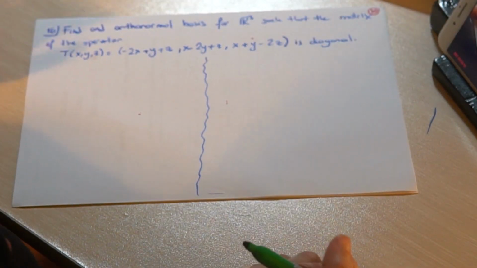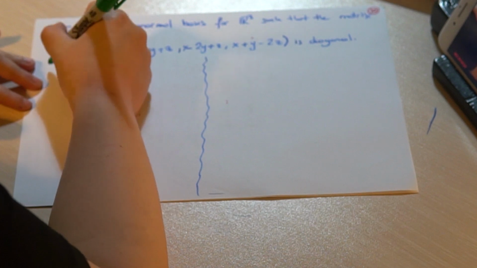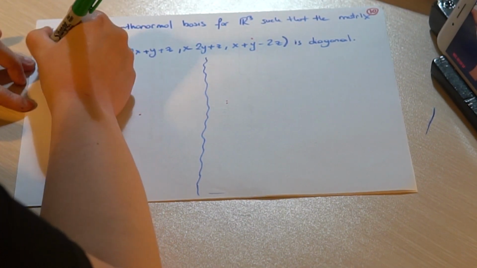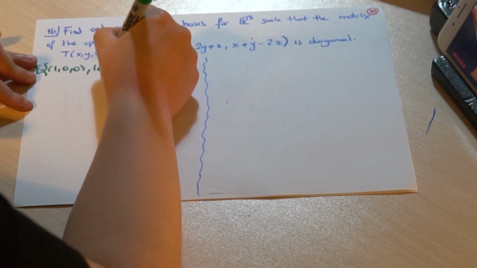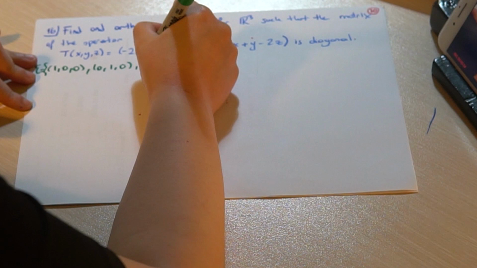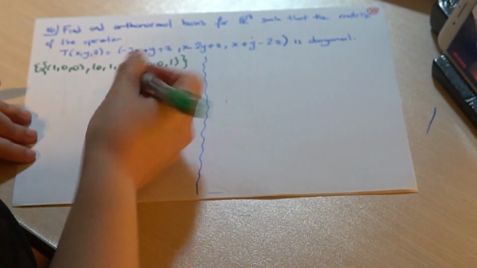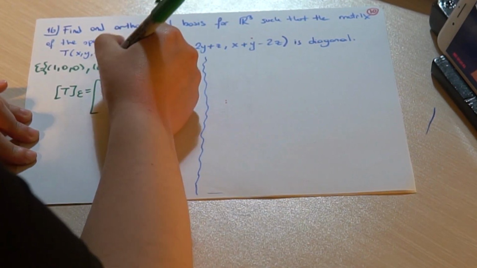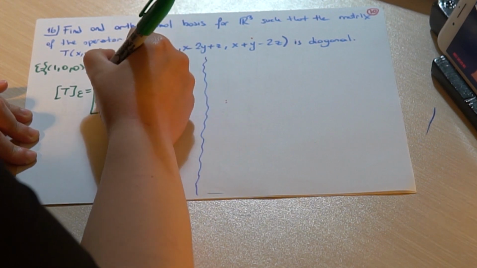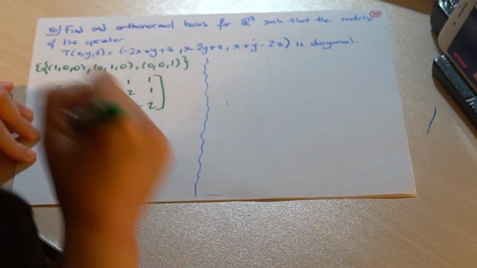First, let us find the matrix of the operator corresponding to the standard basis, which is (1, 0, 0), (0, 1, 0), (0, 0, 1). Let's find this one. So this will be equal to the matrix with rows (minus 2, 1, 1), (1, minus 2, 1), (1, 1, minus 2).